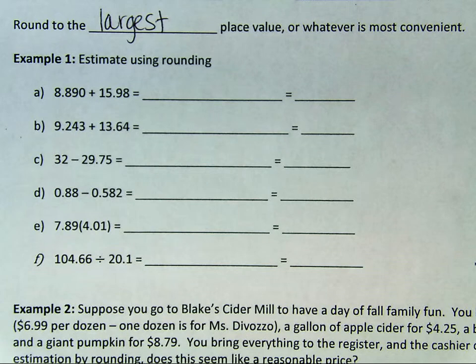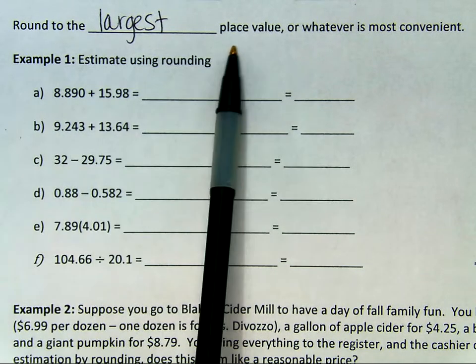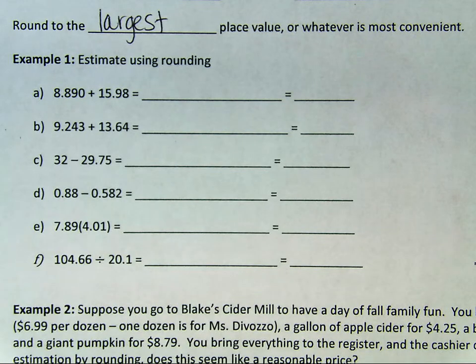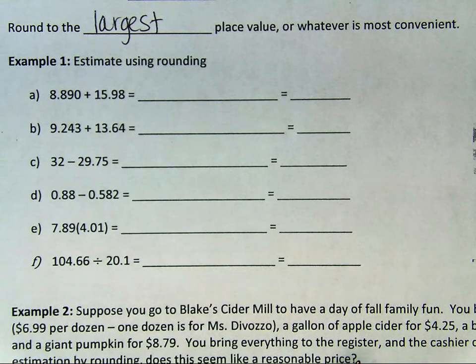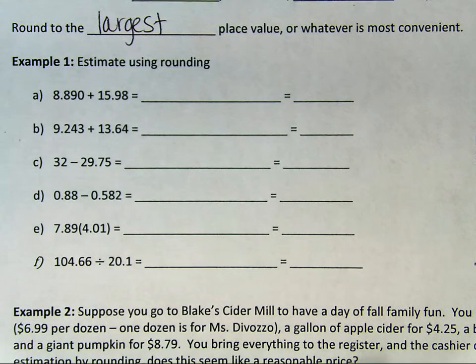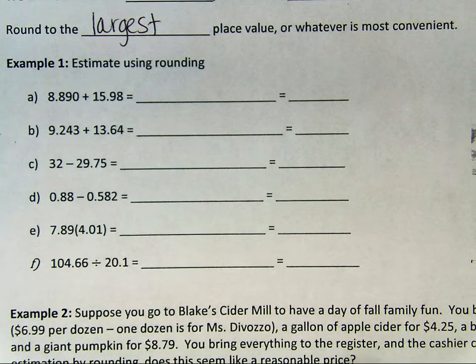We're going to look at some examples of estimating using rounding with decimals. When we're rounding using decimals and estimating, we always want to round to the largest place value or whatever is most convenient for that given problem. Sometimes it'll specify how to round, but usually it won't, so you're just going to estimate whatever makes the most sense in that particular problem.